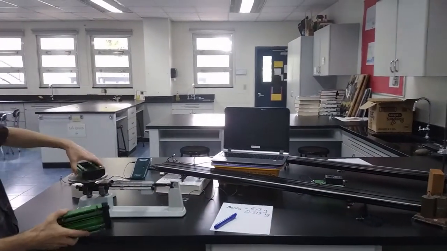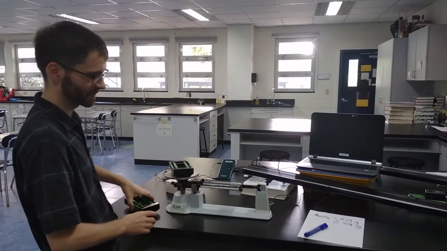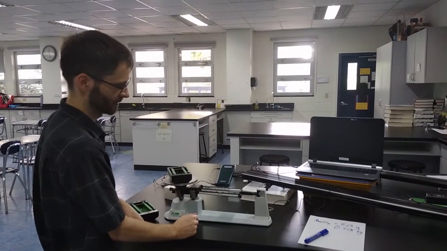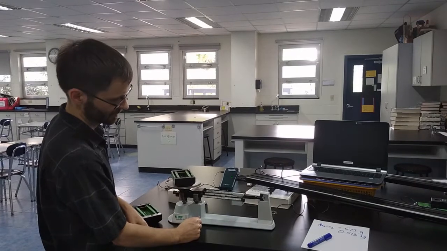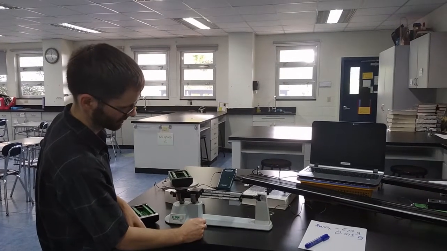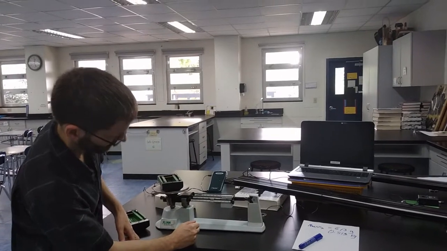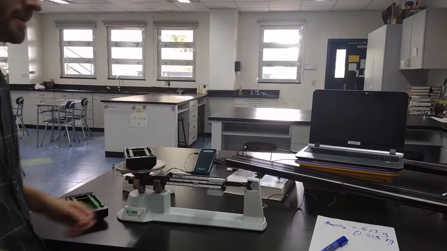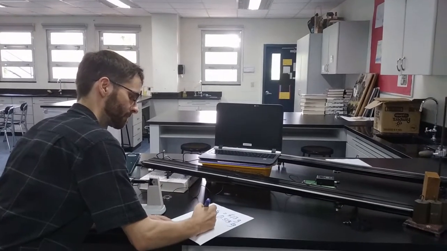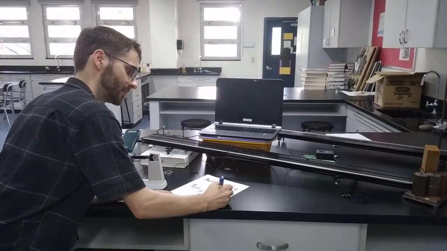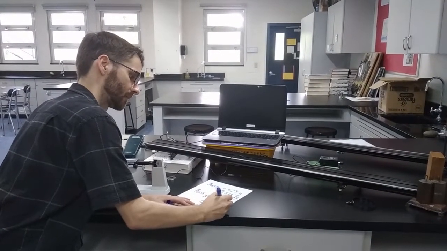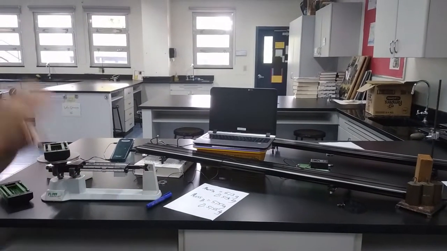Cart B should be very similar, but maybe a little bit different. So this one is pretty much exactly 515 and a half. So we'll go ahead and include the half. 515 and a half grams for the mass of cart B. And of course, this data will be included in the video right now.